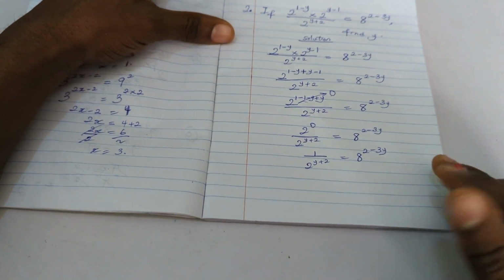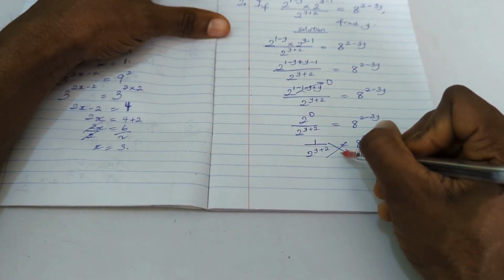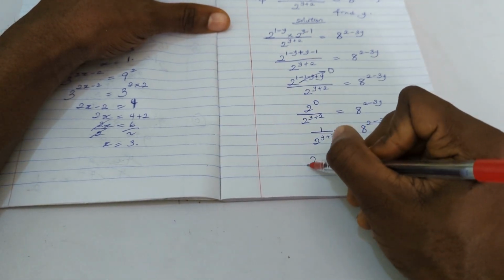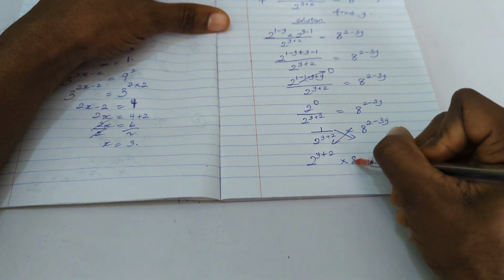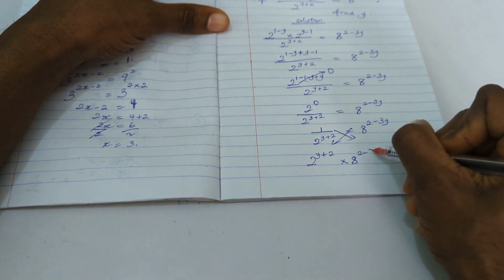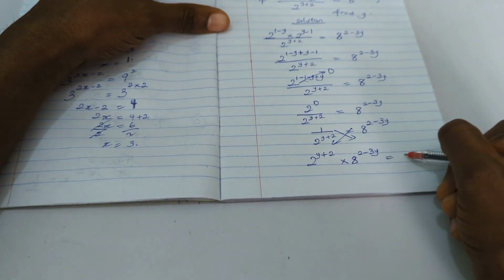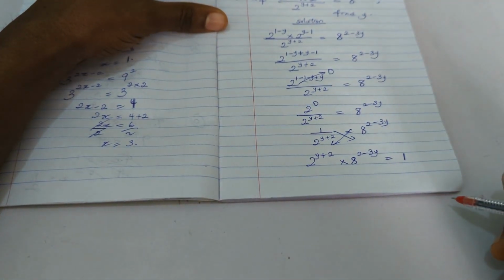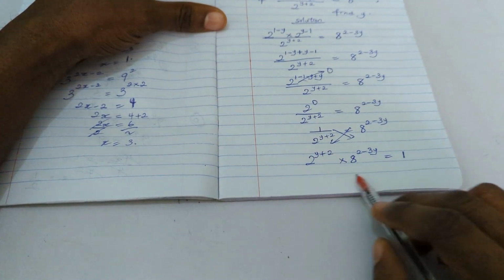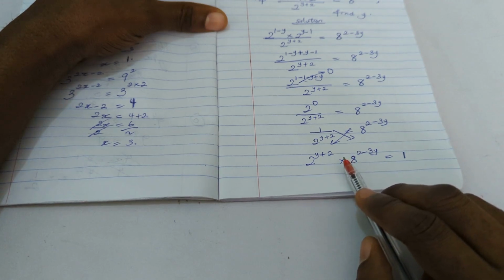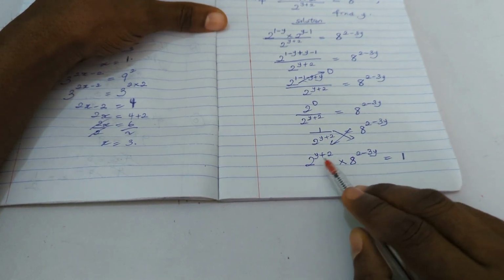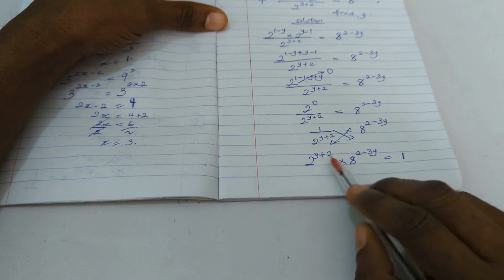So from this step, we can now cross multiply. We can say 2 to the power of y plus 2 is multiplied by 8 to the power of 2 minus 3y equals 1. Now, in order to continue forward from here, we can make everything on the left hand side to be in terms of 2.